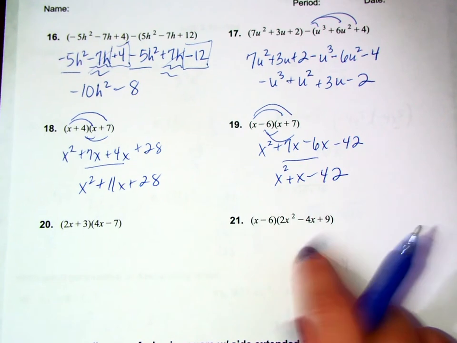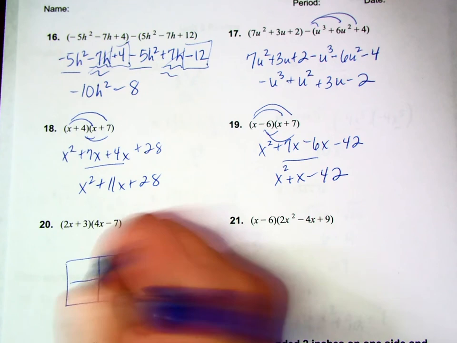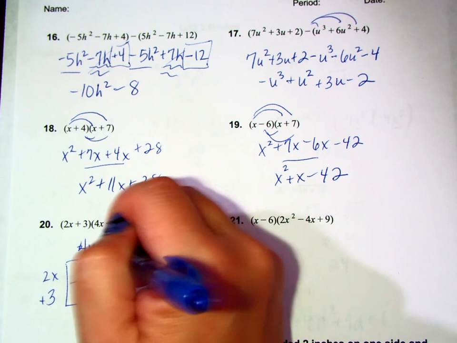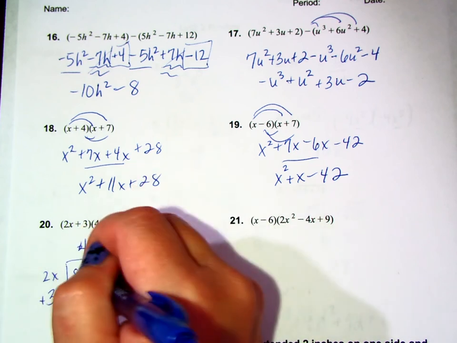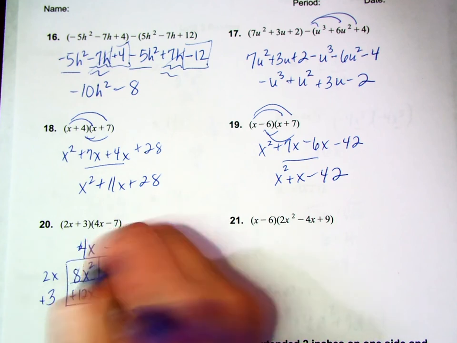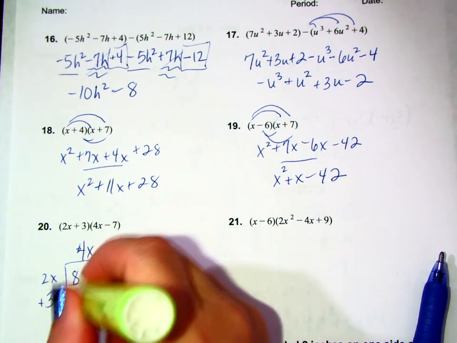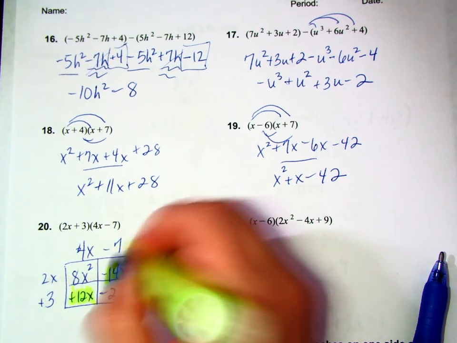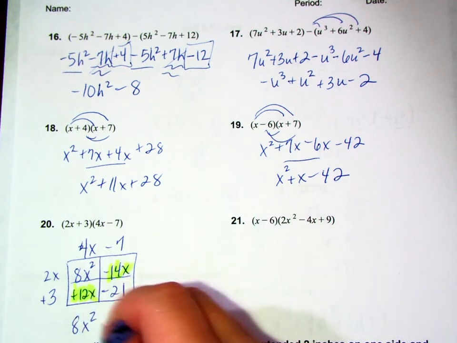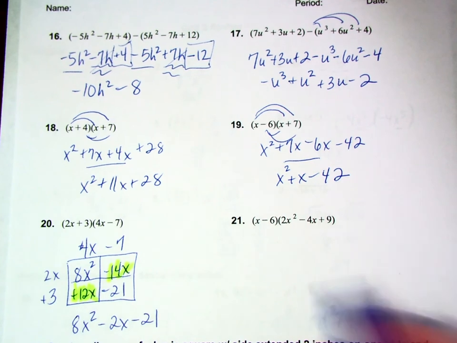The second possible method would be for you to use the box method. You may use either method on the test. It's your choice how you do your work. The box method, 4 times 2 is 8, negative 14x plus 12x minus 21. And remember that we still combine the middle terms, they just show up kind of diagonally here in the box. And so negative 14x plus 12x is a negative 2x. There's my combined middle term, final answer.